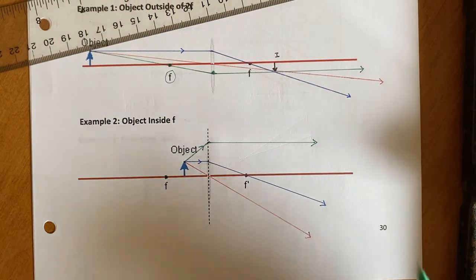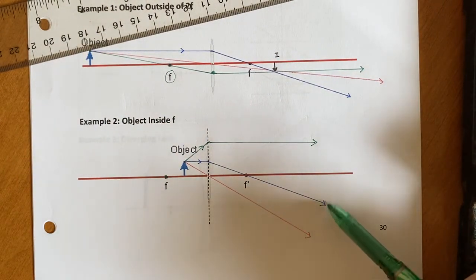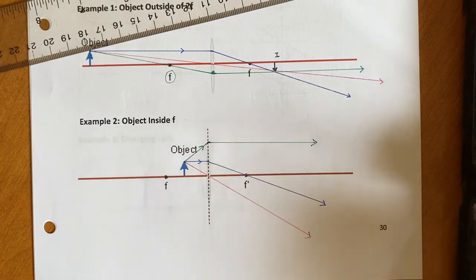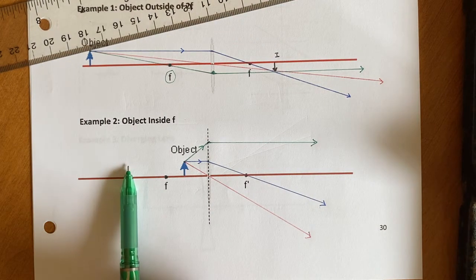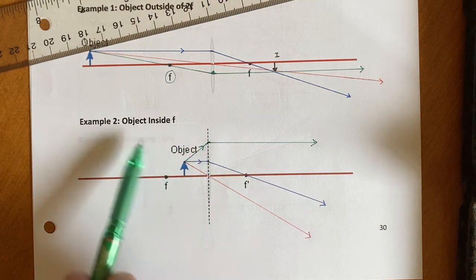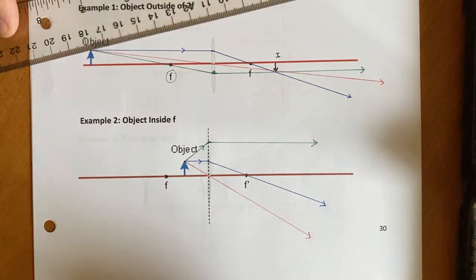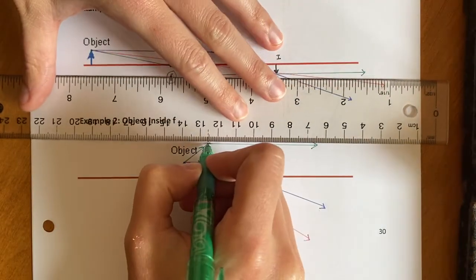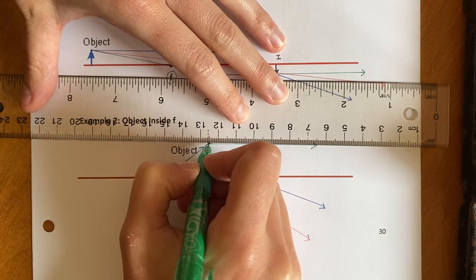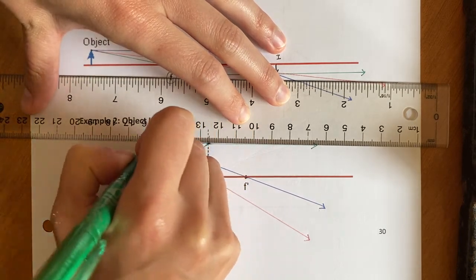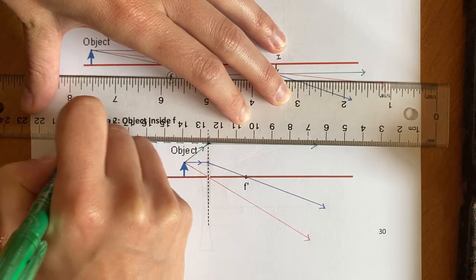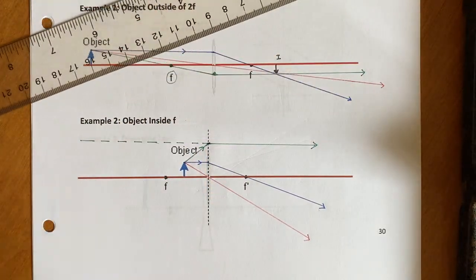So now you can probably see that the 3 refracted rays are never going to touch on this side of the lens. And so the only place they're going to meet is on the front side. So we need to extend these backward, similar to the way we did it when we were extending them backwards with mirrors. But this time we're doing it on the front side instead of the back. So I'm going to extend all of my refracted rays backwards in dashed lines to show that they're not real light. They're just virtual light.